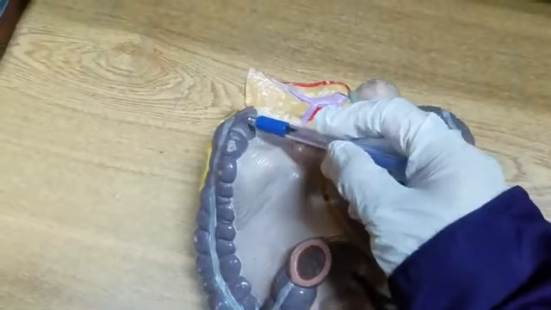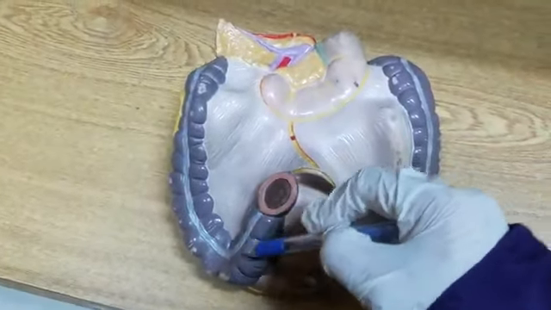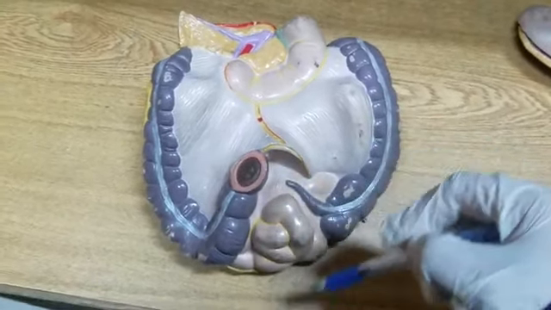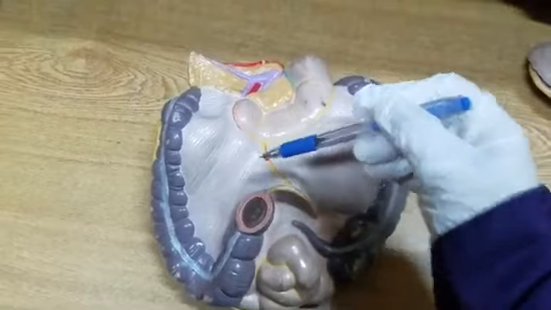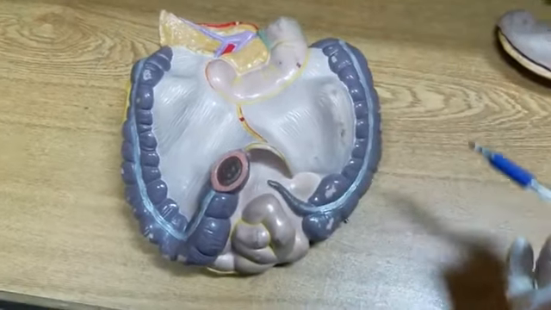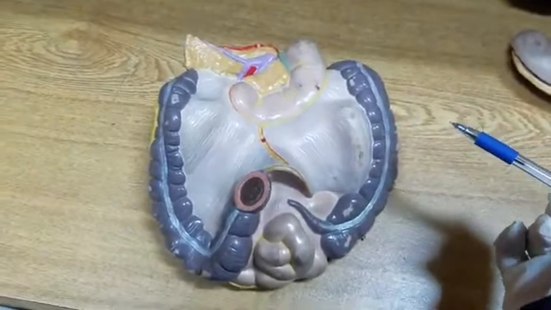This here is the left colic flexure and the descending colon. This part, the curved part, is the cecum, and after that will be the rectum and anal canal, which is not shown. This is the root of the proper mesentery. These are the structures that are seen in this model.